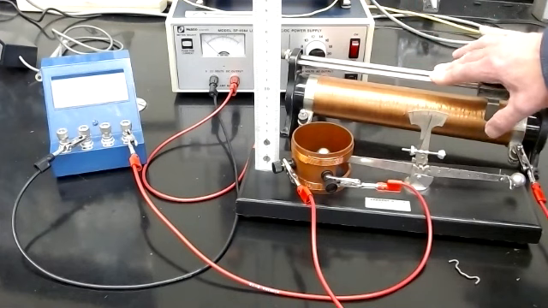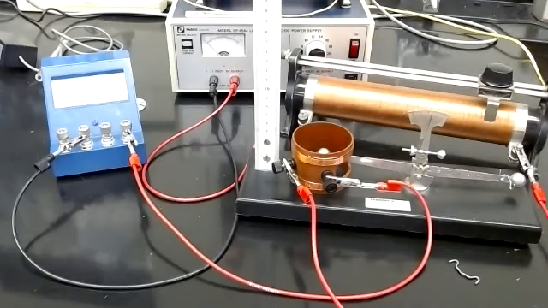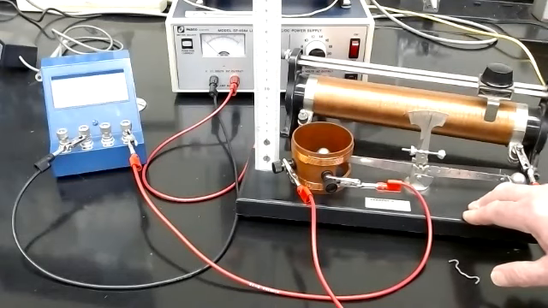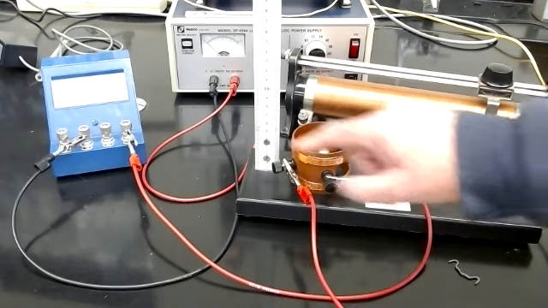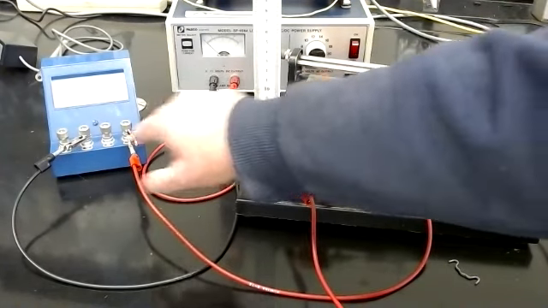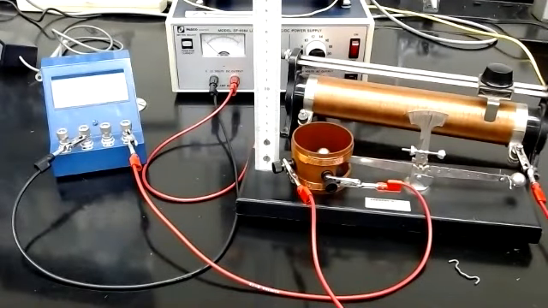We've used this in the past when we created a voltage divider. We have our magnetic balance. We have an item called a Helmholtz coil. And we have an ammeter to record the current in this circuit.